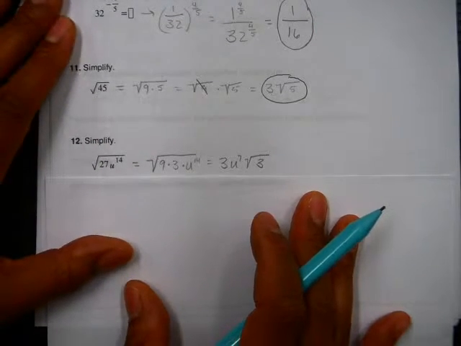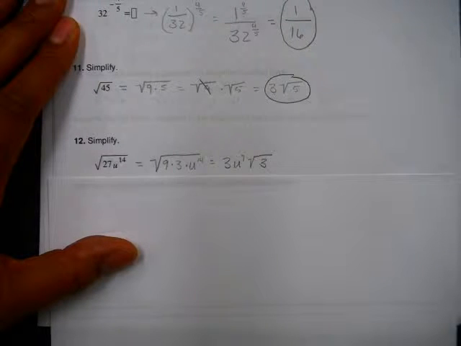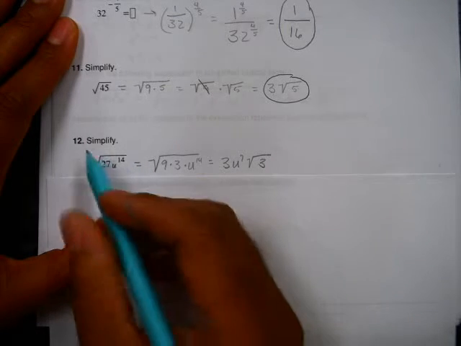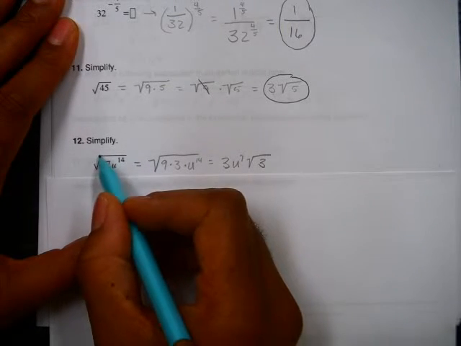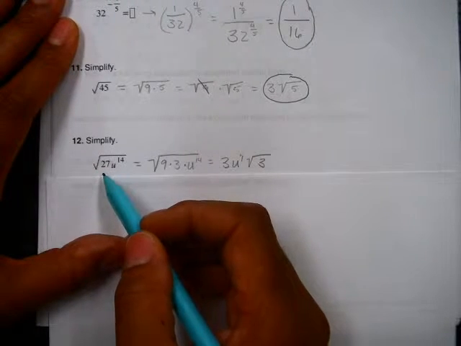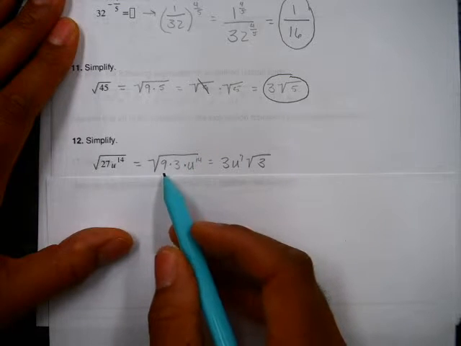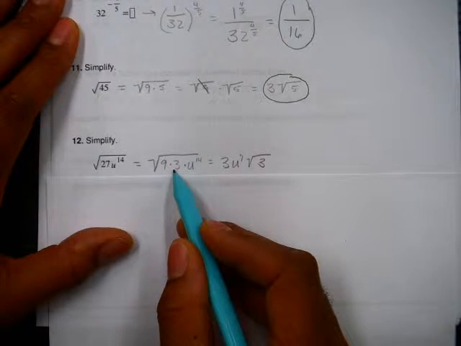Start to put that together. They say they want you to simplify the square root of 27u to the 14th power. Okay? Now 27 is not a perfect square, but u to the 14th is, because 14 is divisible by my root, which is understood to be 2. Alright, so we have to break up 27. Is there a factor of 27 that's also a perfect square? Well, I can break that up as 9 times 3.